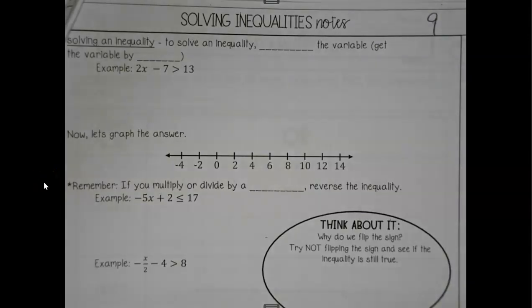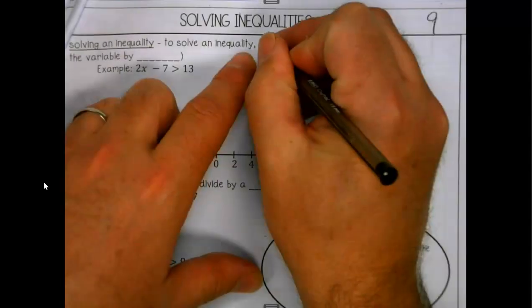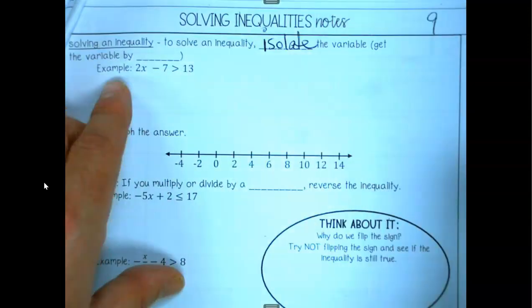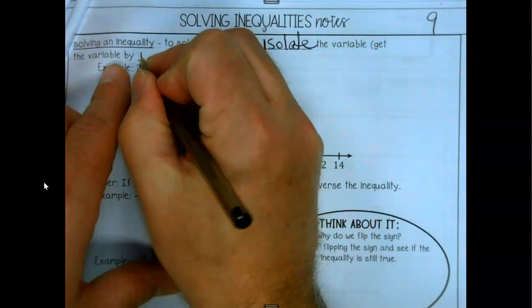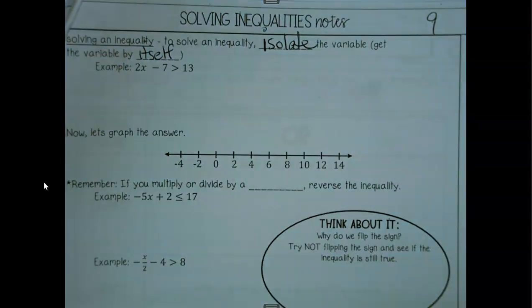With just, again, a quick review of some things on solving inequalities. Again, a lot of it's like equations. A lot of it is, but it's just not exactly the same. So we're still, just like we were in solving an equation, going to isolate. We're going to work on getting the variable by itself.